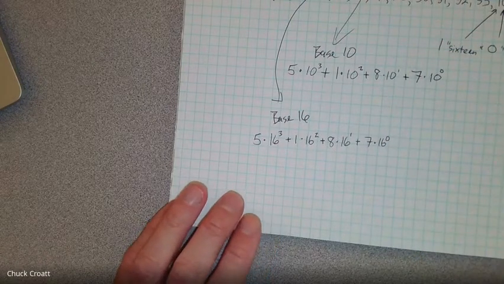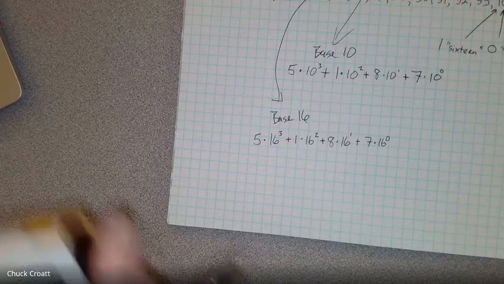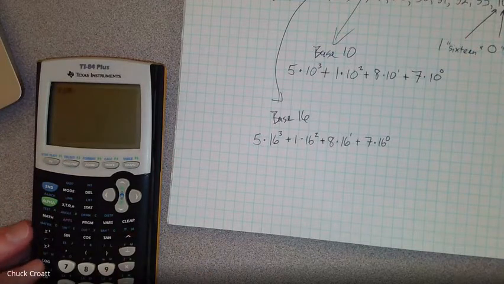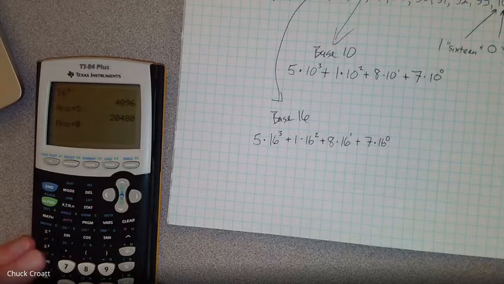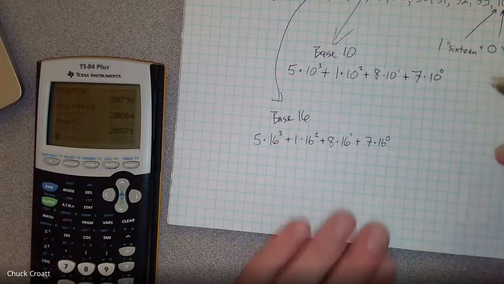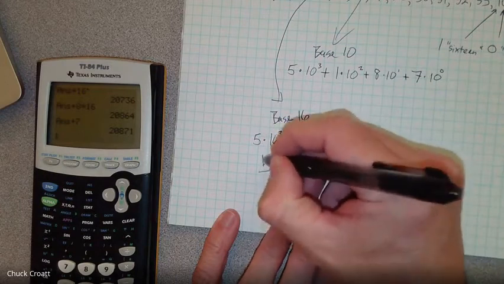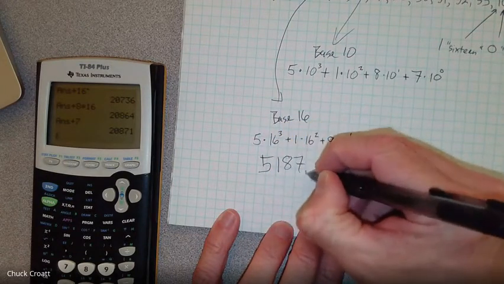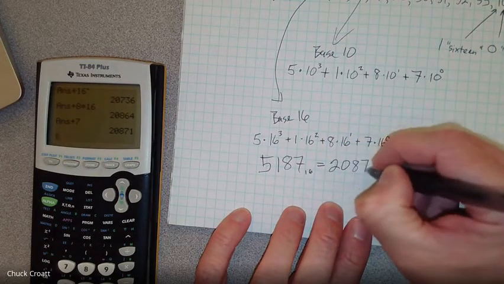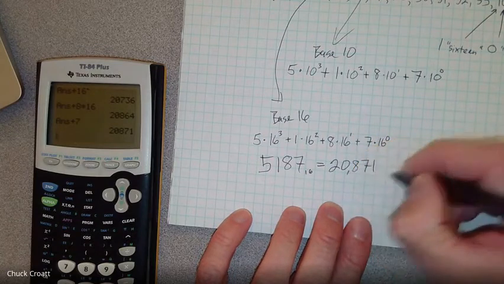And so I'm actually going to plug this in my calculator and see what it is, just out of my own curiosity. Let's see, so 16 to the third times 5 plus 16 squared, plus 8 times 16 plus 7. So this 5,187 base 16 is the same as 20,871 in our base 10.